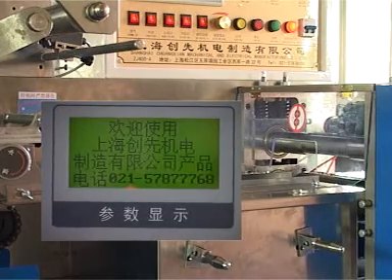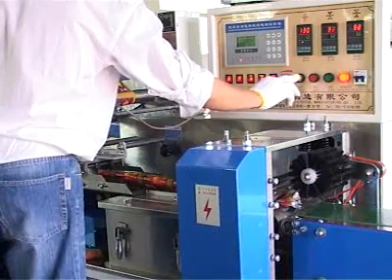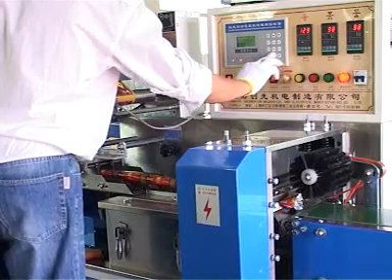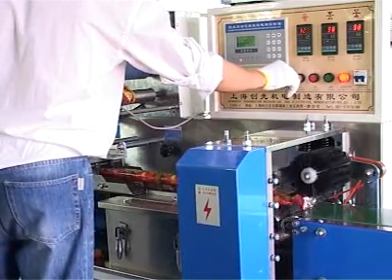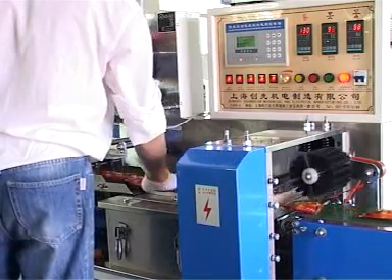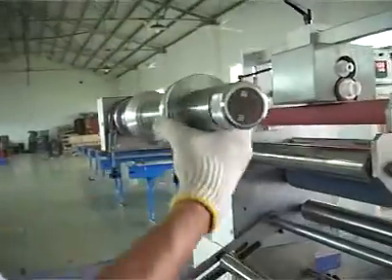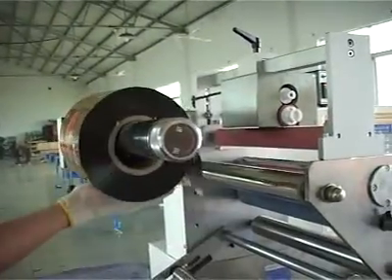The screen switches to standby. Only if the function key is secondly pressed, the machine can adjust paper length. Under other pressing, the machine will start normally when turned on. Slow down machine when loading paper.